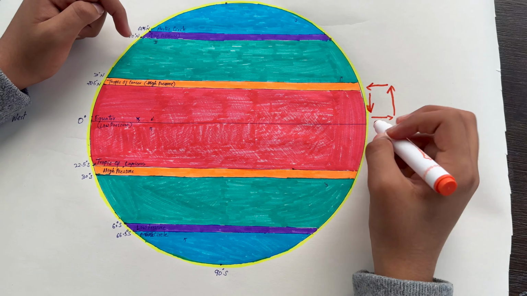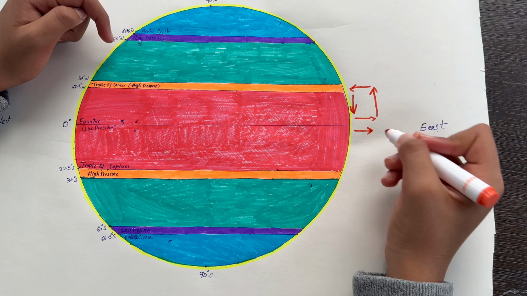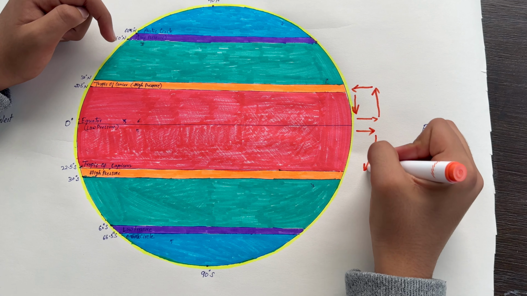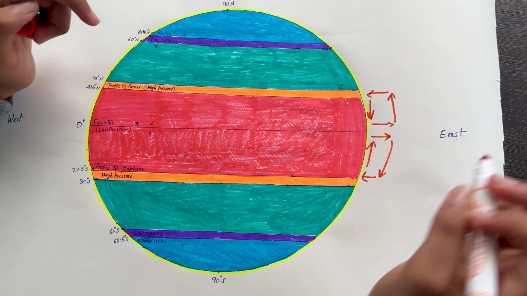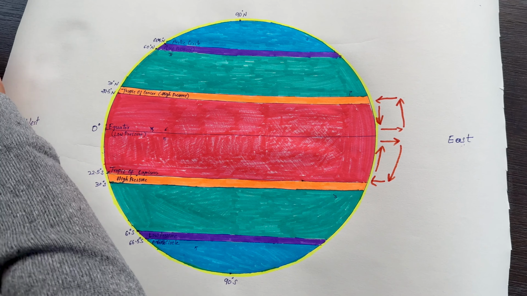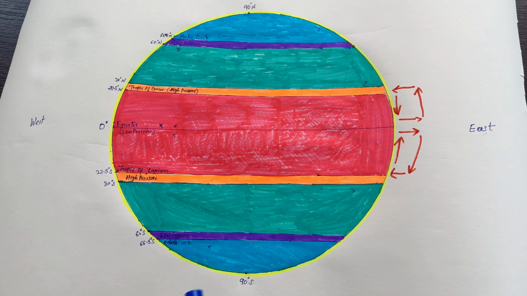The same thing can be found in the southern hemisphere. It rises due to evaporation, goes to a high pressure area, sinks because it's colder, and then completes the convection current. Next we have the polar winds.